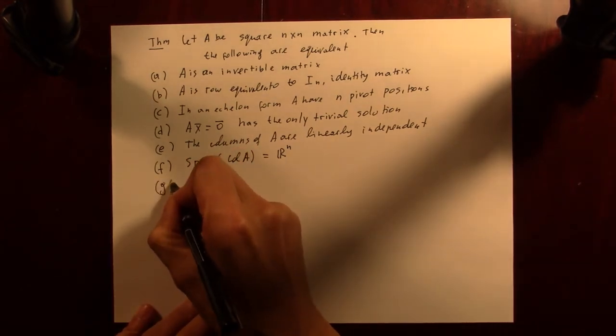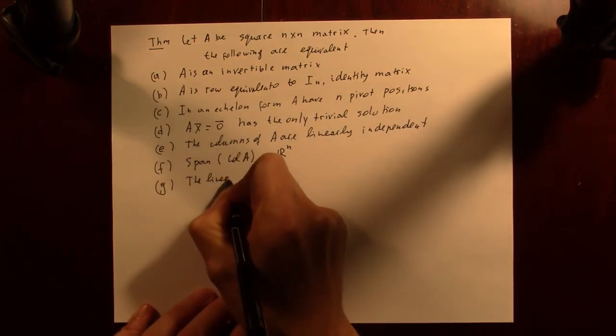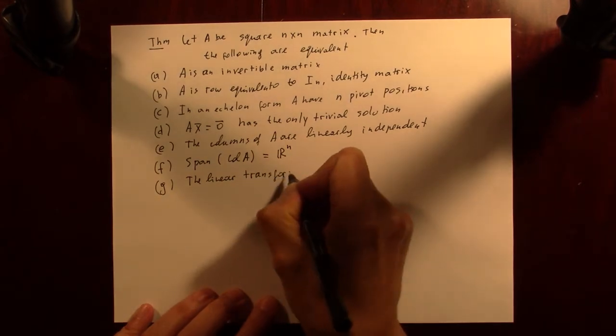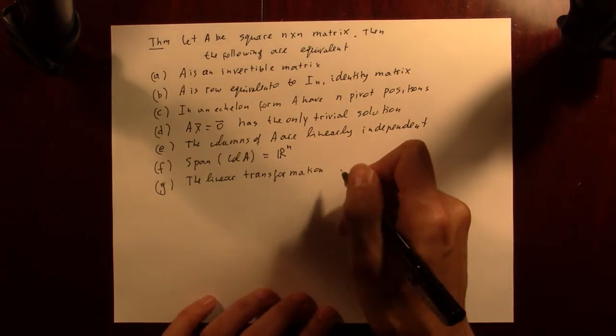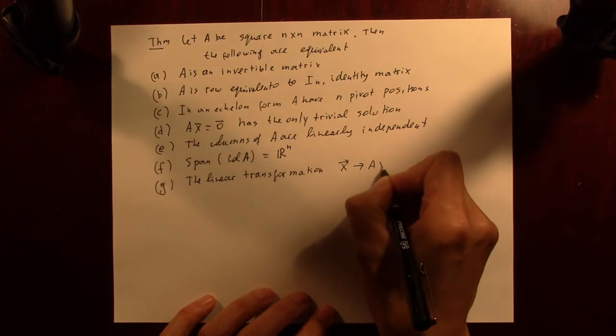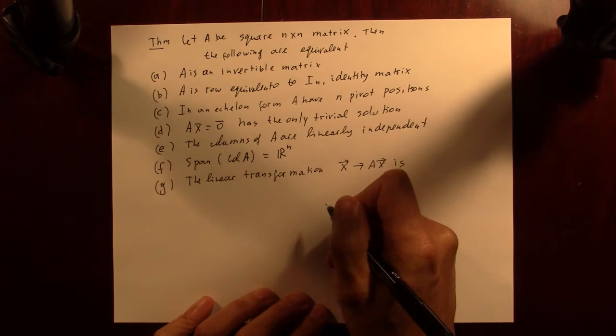G: the linear transformation, vector x going into Ax, is one-to-one.